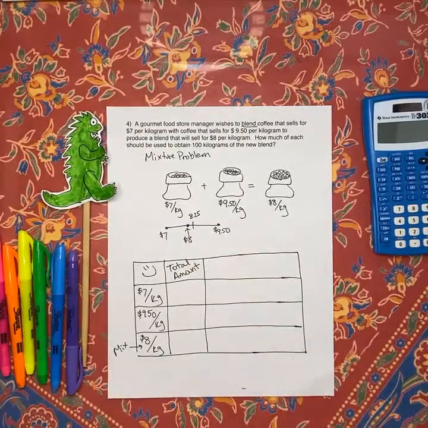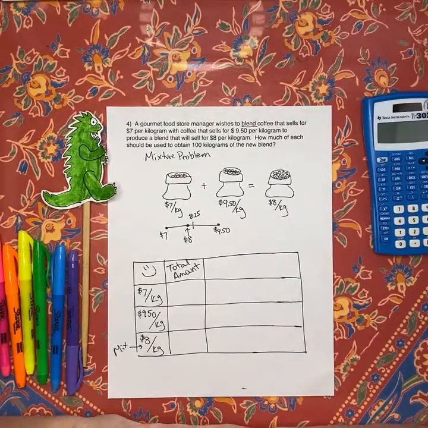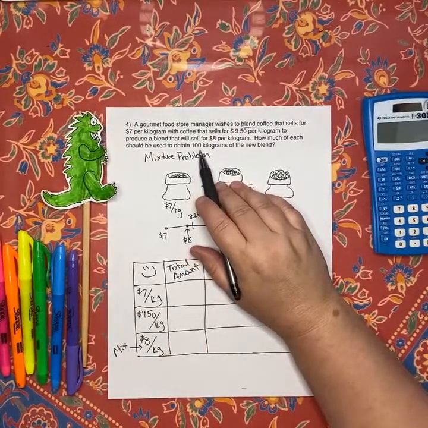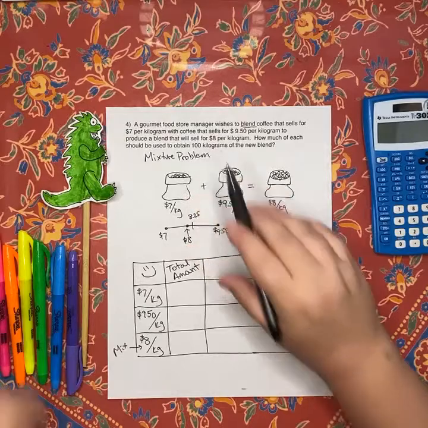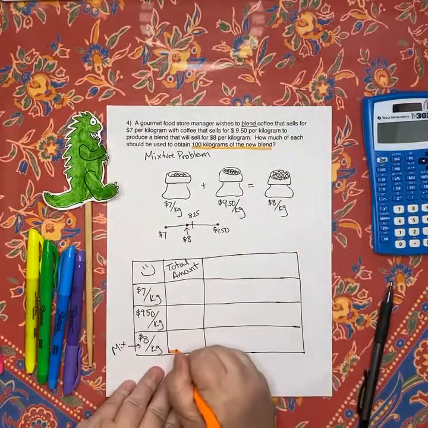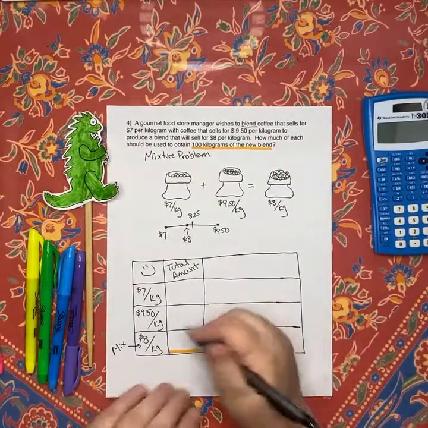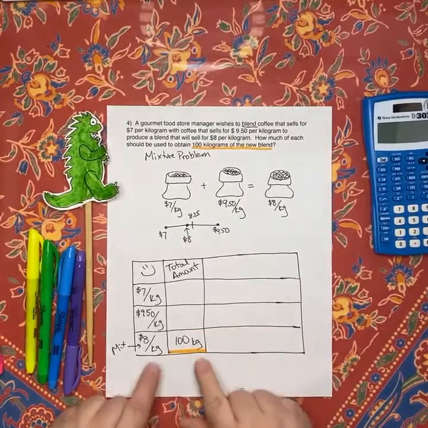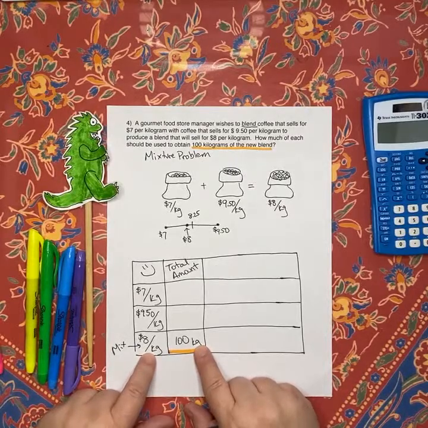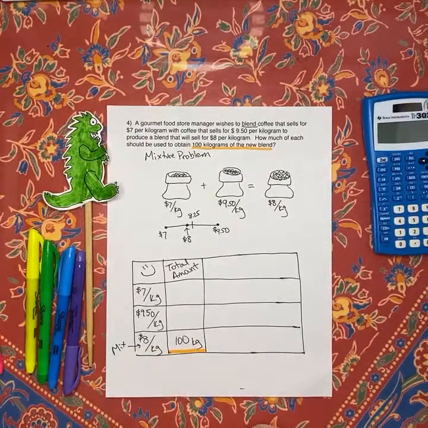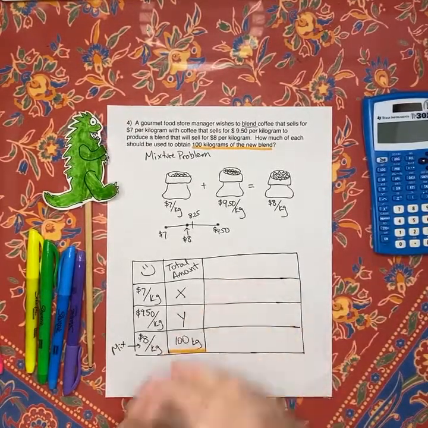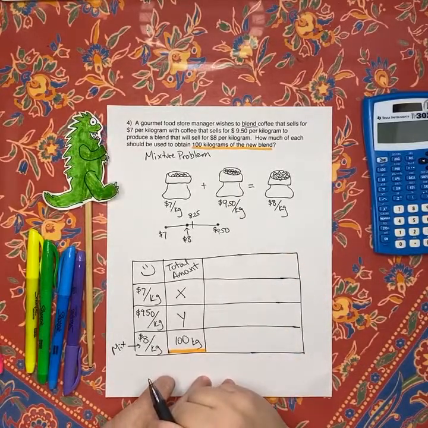Now, what have we been told? In this problem, if I look and look and look, I see 100 kilograms. It says obtain 100 kilograms of the new blend. So that's the total down here. That goes down here, so I'm going to write in 100 kilograms. And I'm glad because the kilograms match. Now, if this had been grams and this had been kilograms, then we would have had to work really hard to make them match. But they already match. We're good. We don't know how much of these two, so again, just to keep it consistent, I'll do x and y. Feel free to do other letters, whatever variables you like.